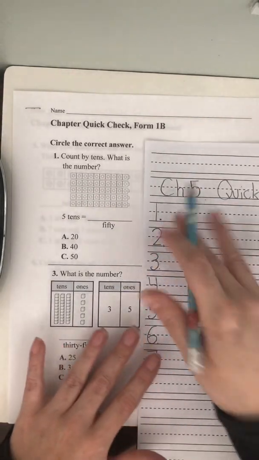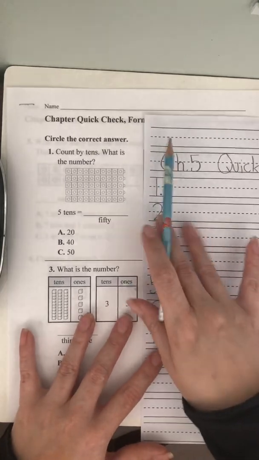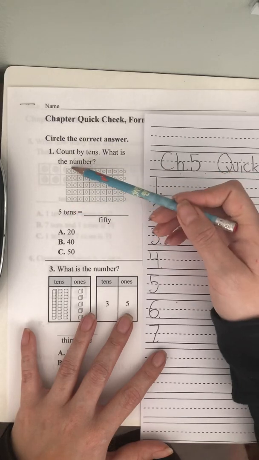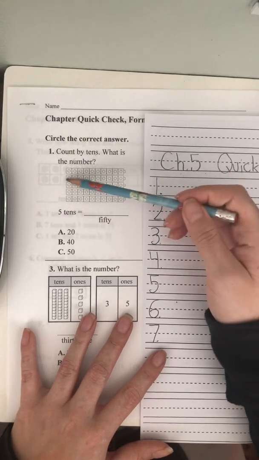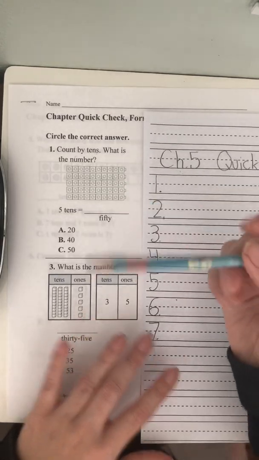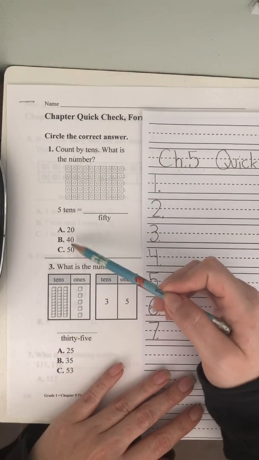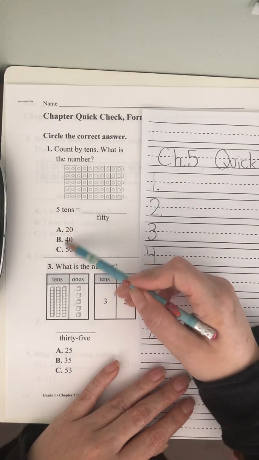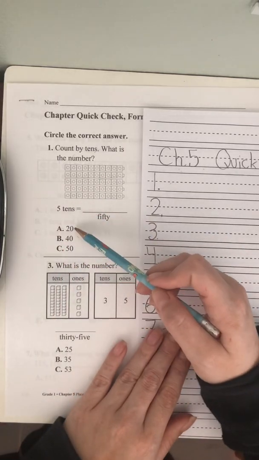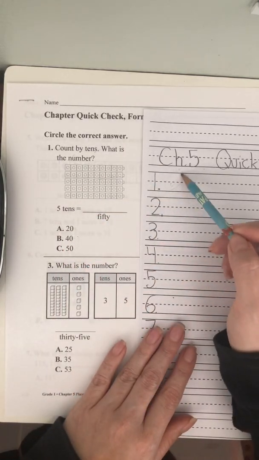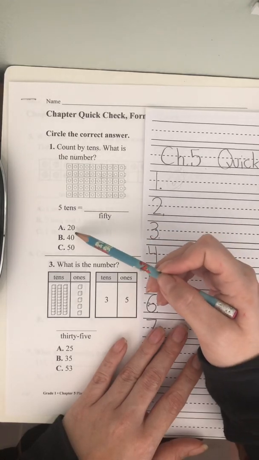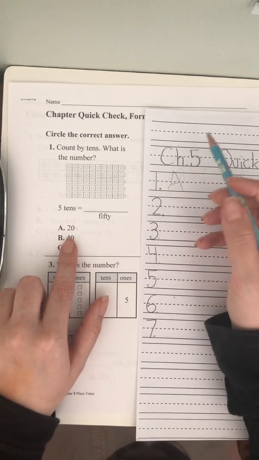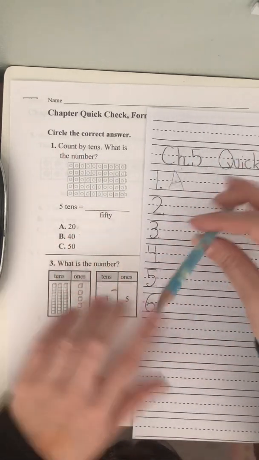So what we're gonna do is we're gonna go through number 1. Number 1 says, count by tens, what is the number? So 5 tens, there are 5 groups of 10. What's the number? So you see how there's A, B, or C? On your answer sheet, you're gonna pick one of these letters. Don't write the number. You're gonna pick the letter that has the correct number, and you're gonna write the letter here for me. So for example, if your answer is 20, you're gonna write the letter A next to number 1. Because this is problem number 1.